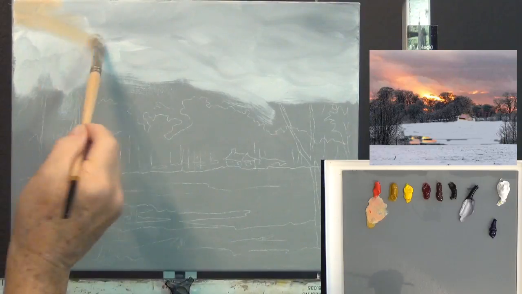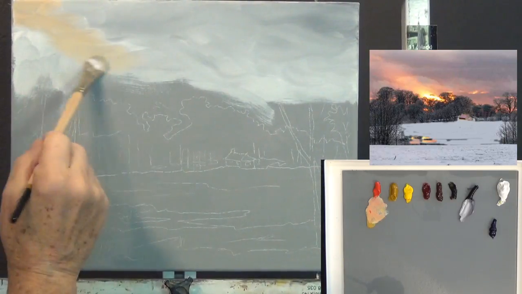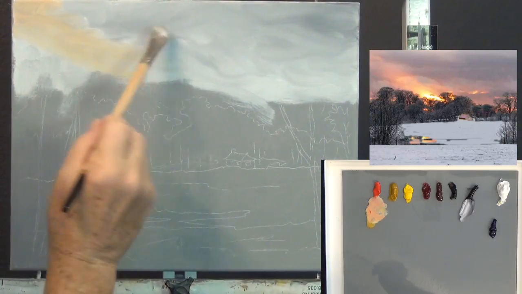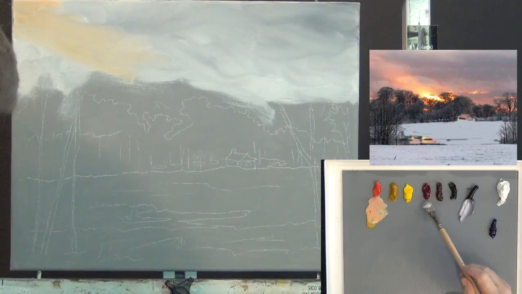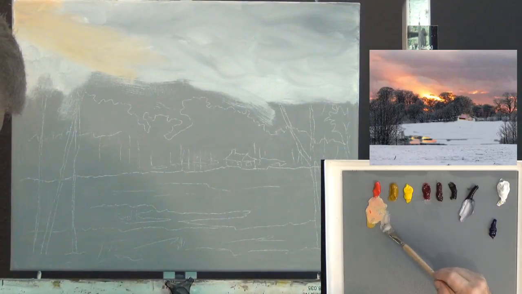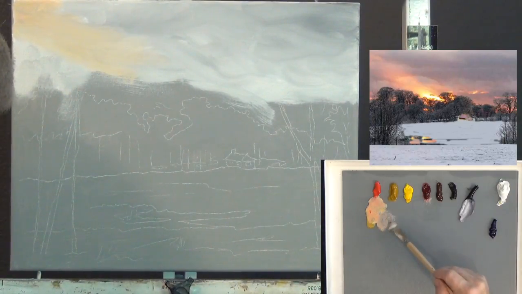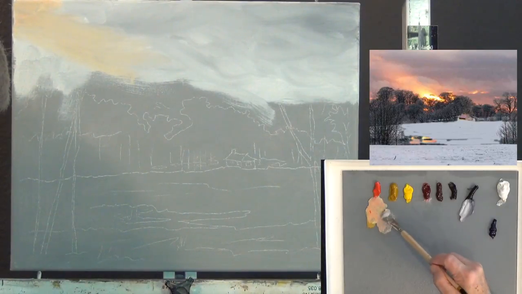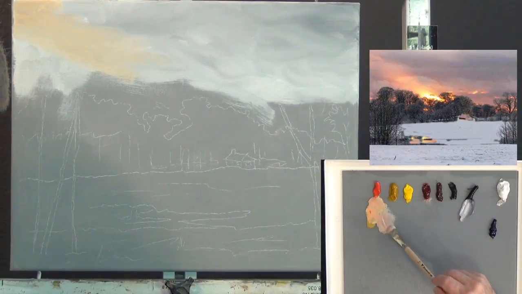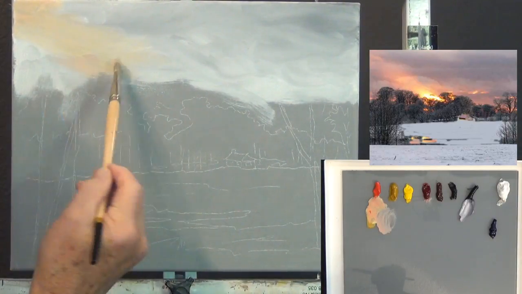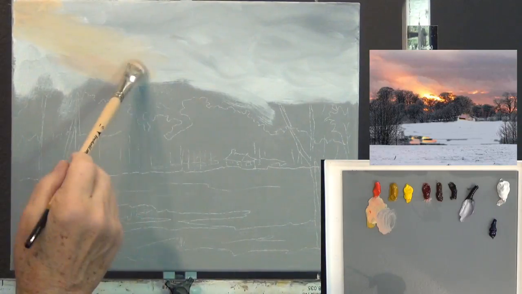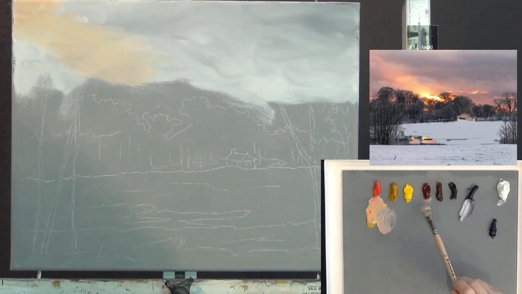So this is where I'm going to get some warmth in this painting, over here in this area. May even try a little bit of my alizarin and see if I can change the color with it a little bit. Alizarin is cool. The bright red is kind of like a cadmium red, so it's warmer. Okay, so I get a little bit different color here. So I like the alizarin color better than the color from my bright red.